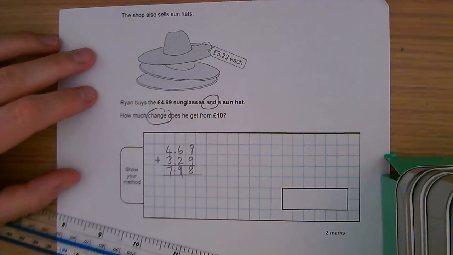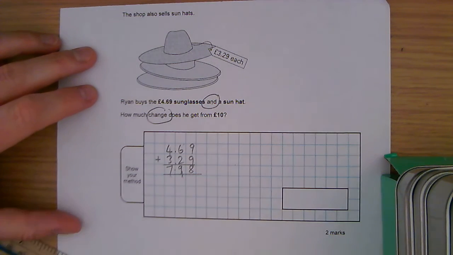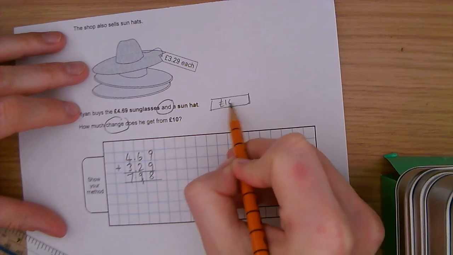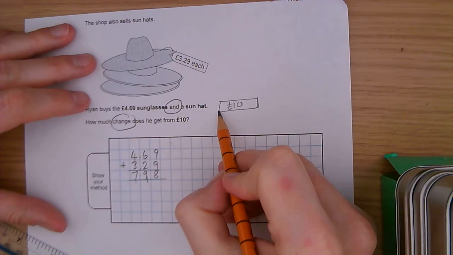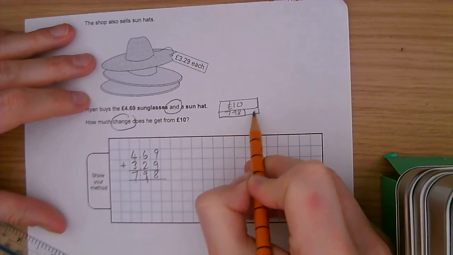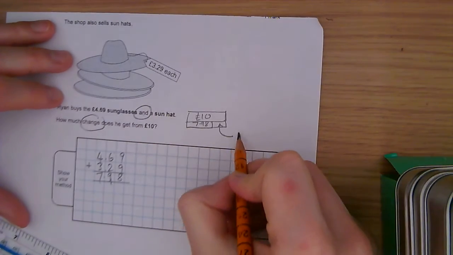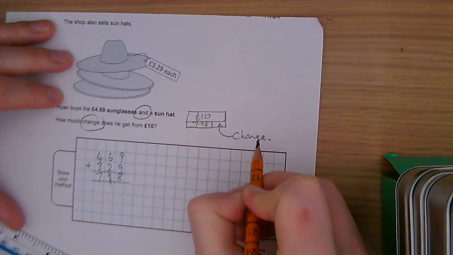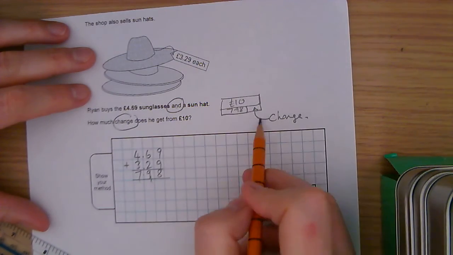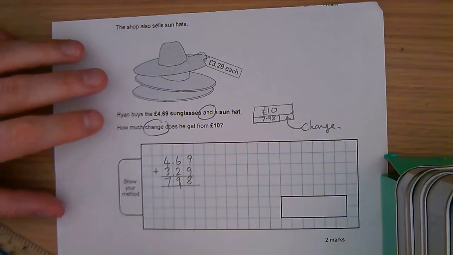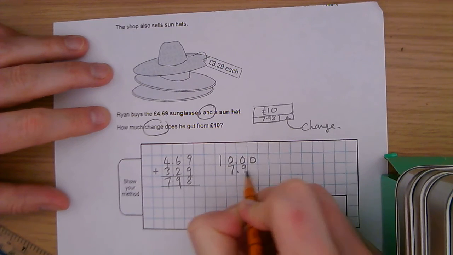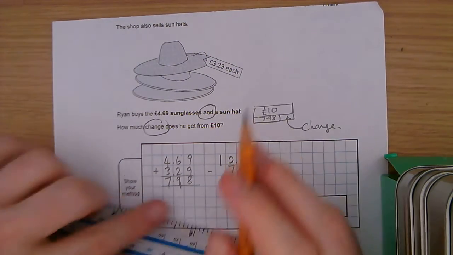How much change do I get from £10? Change is £10. Let's say we can't remember. Draw this bar again. There's my £10, and there's the amount of money it costs. So this is the amount of money I will get back in my change. Okay, so that shows you how that works. So just drawing a little sketch for this bar model method sometimes does help. So £10, lining up my decimal point. Now I need to be careful with my subtraction here.